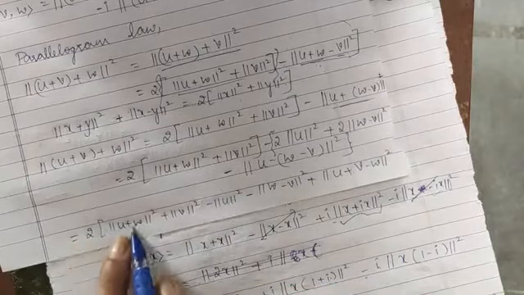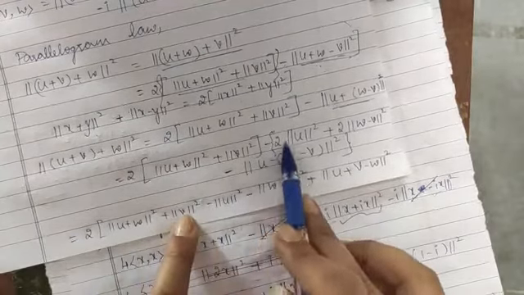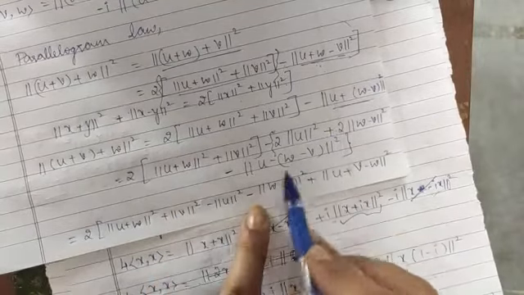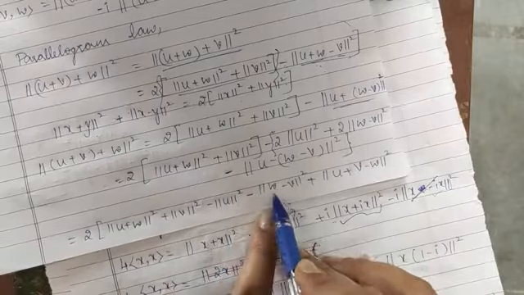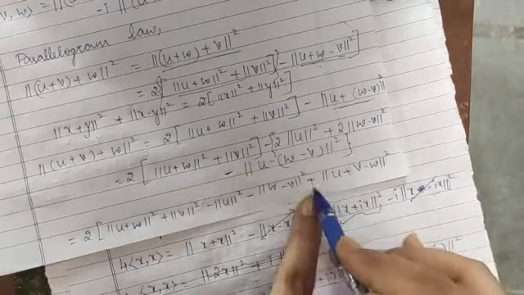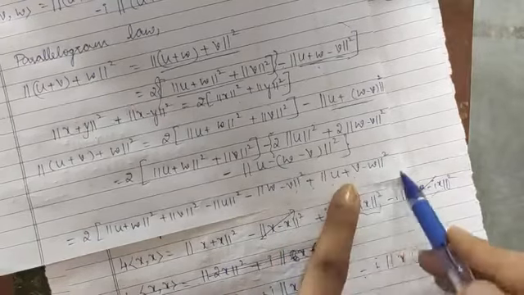So 2 into norm u plus w whole square plus norm v square, minus into plus it is minus, so minus norm u square, minus into plus it is minus, so this is norm w minus v whole square, minus into minus it is plus, so norm u minus into minus plus v minus w whole square.